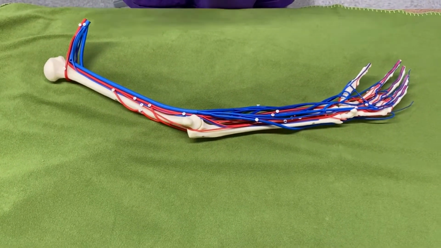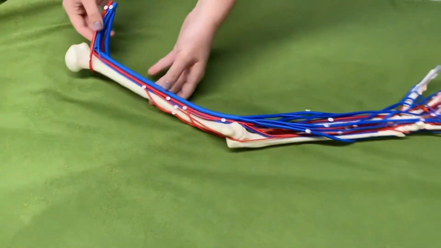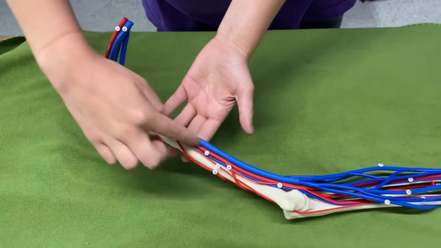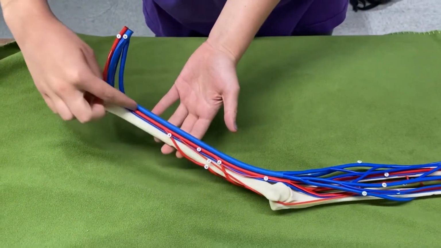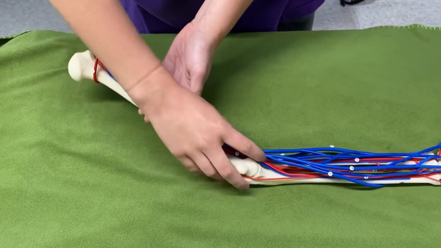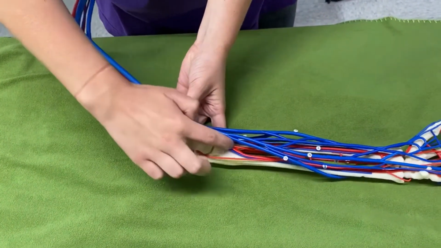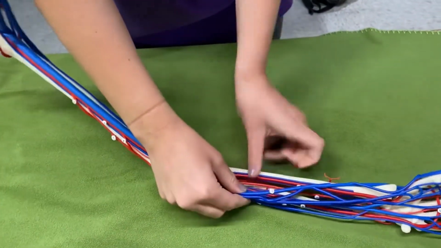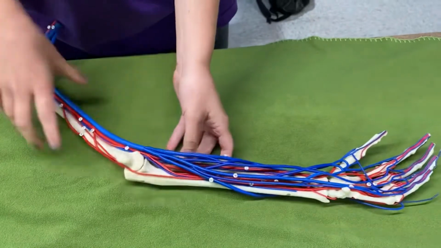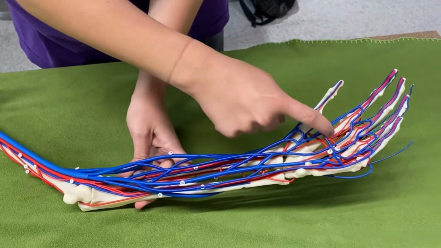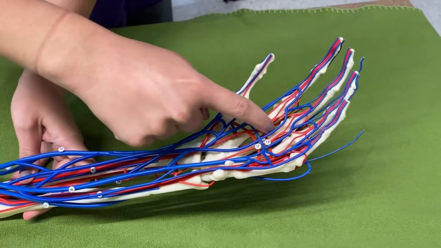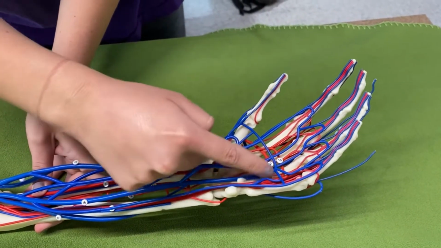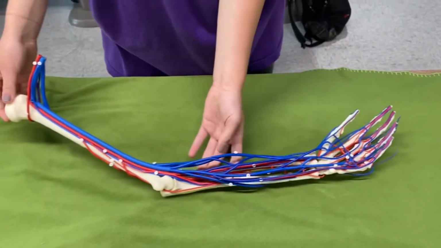Starting from the armpit region here, we have the axillary artery, and as it moves into the upper arm region, it turns into the brachial artery. And it goes farther down the arm into the forearm. It's going to split off into the ulnar artery along the ulna here and the radial artery along the radius here. And then it goes farther down into the hand and splits off into the superficial palmar arch and the deep palmar arch, which is a little bit wider. So those are the arteries of the claw.